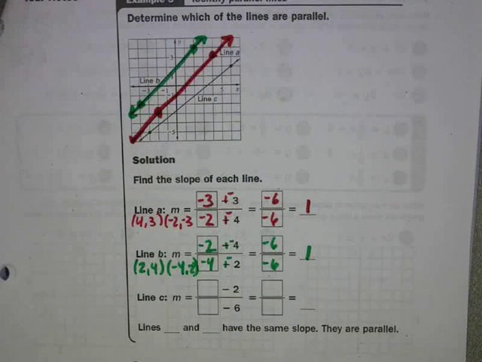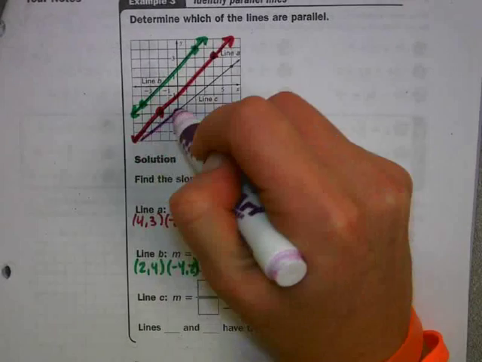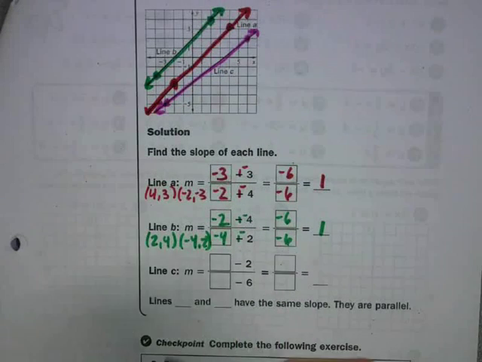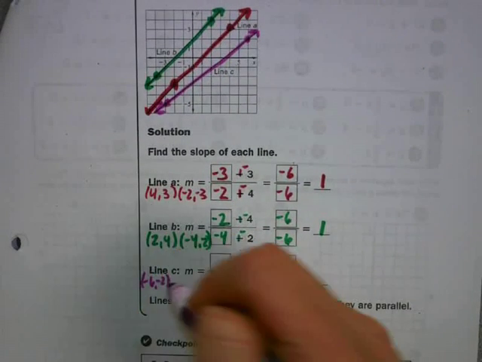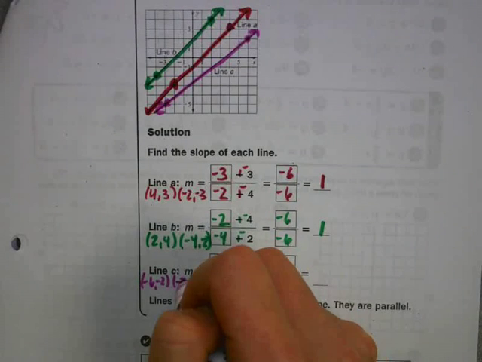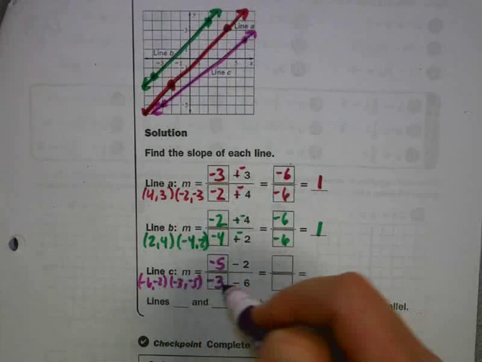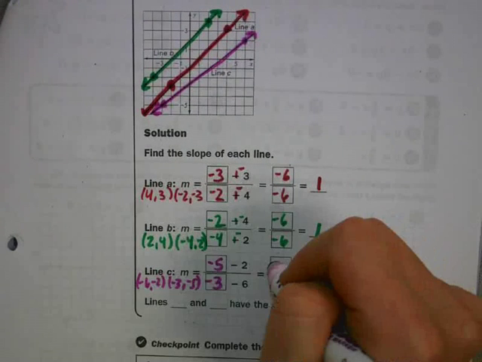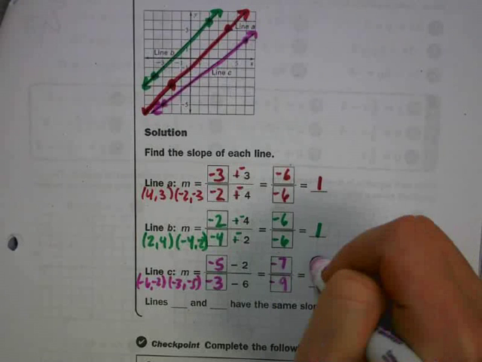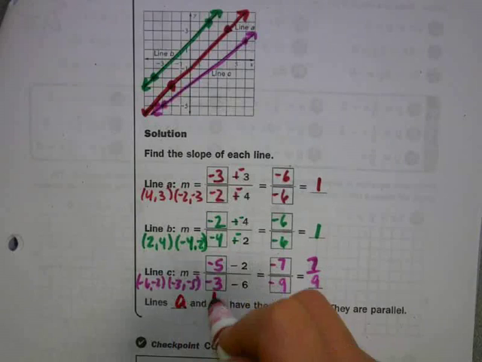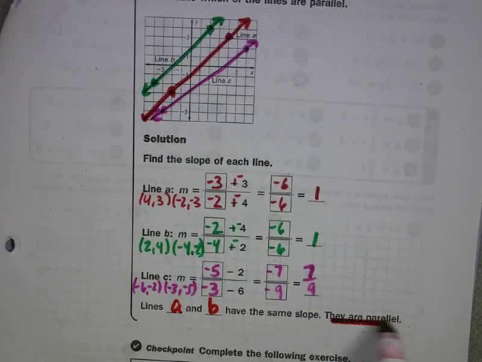Okay, well, let's look at the third guy, line C. Here are his 2 points. They are (-6, -2) and (-3, -5). So y2 minus y1 over x2 minus x1 gets us to negative 7 over negative 9. It's close to 1, but 7/9 is not 1. So what did you notice? Who had the same slope? Line A and B had the same slope, and they're the guys who are parallel.